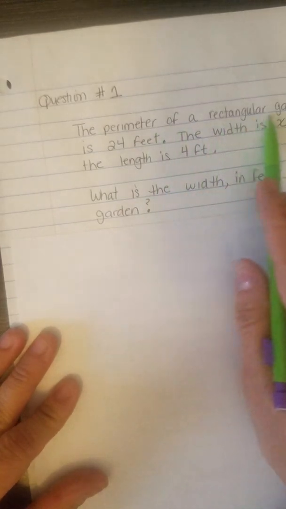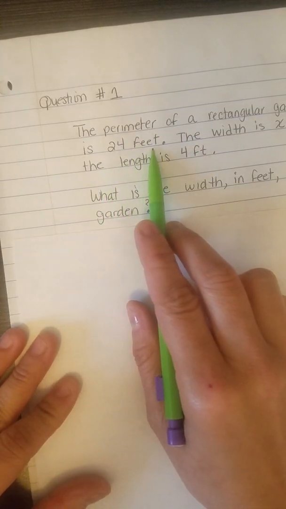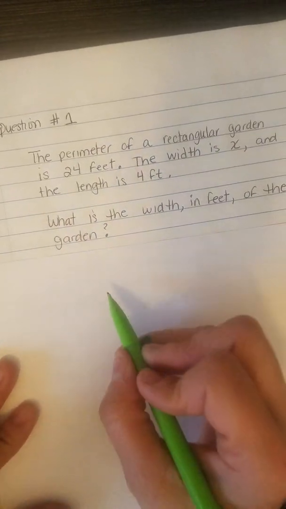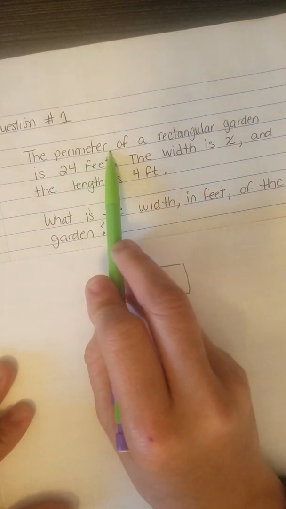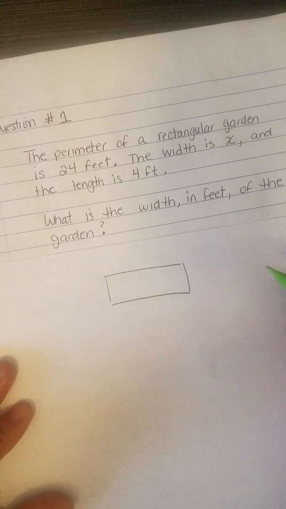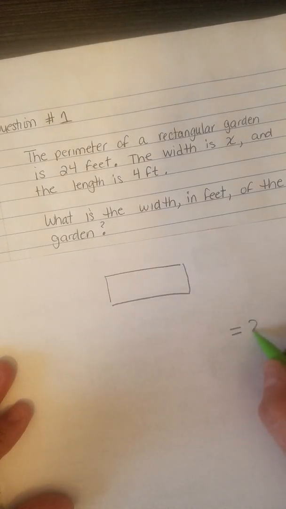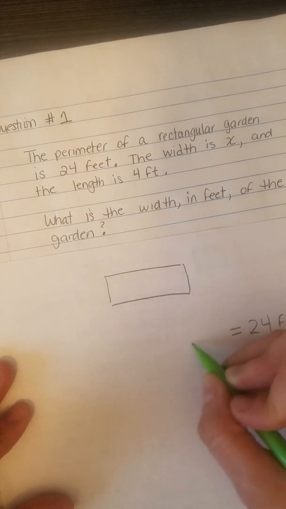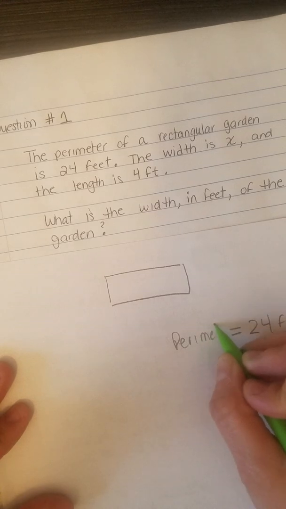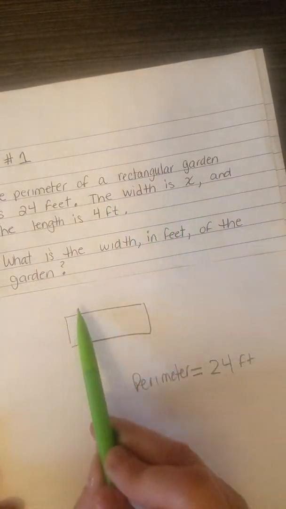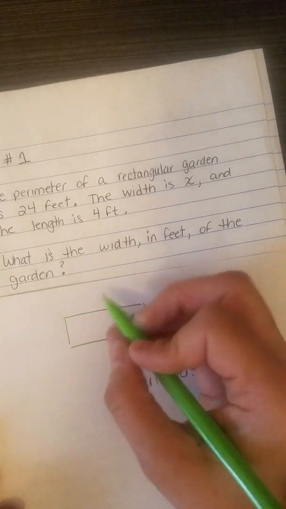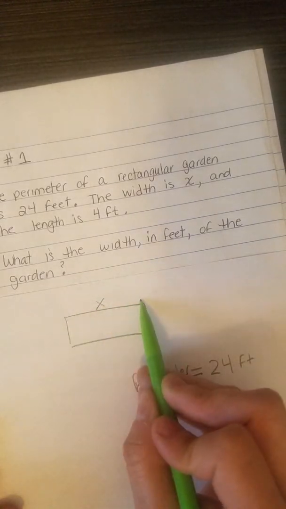The perimeter of a rectangular garden is 24 feet. So rectangular, I'm going to already draw a rectangle. The perimeter is 24 feet. So I already know that it's 24 feet. That's perimeter. Okay. The width is X. So from here to here, the width is X. So that's all they're giving me.